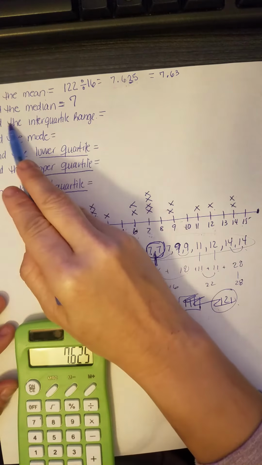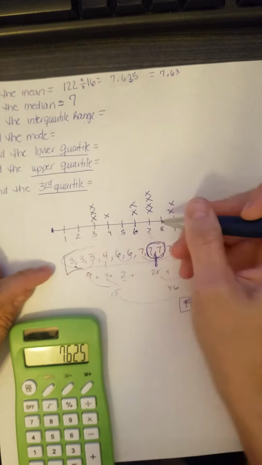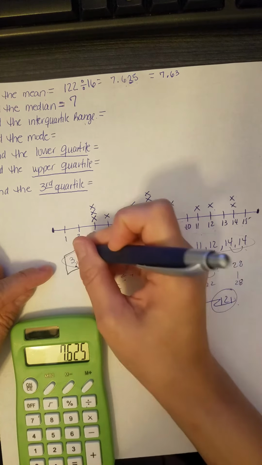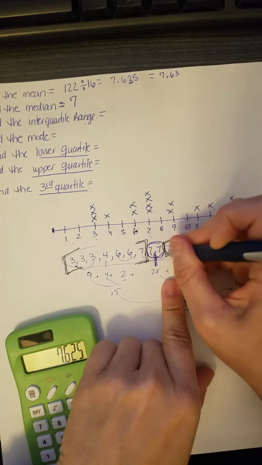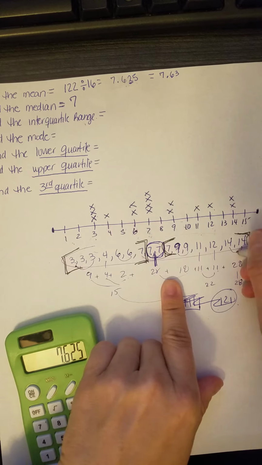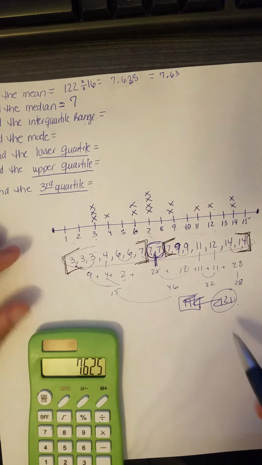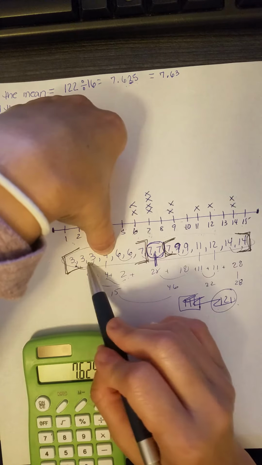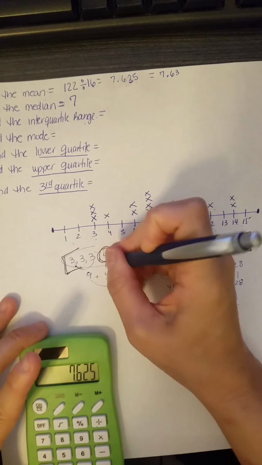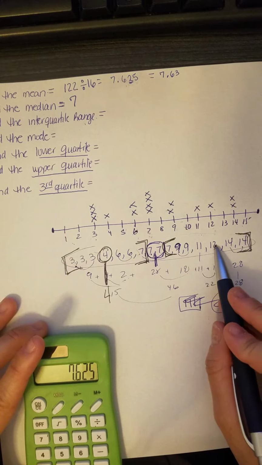Okay, find the interquartile range. Okay, for the interquartile range, I'm going to get these numbers here, and then I'm going to get these numbers here. And now I'm going to find my median of these over here. So the middle number here is going to be 4 because I have 3 on this side and 3 on this side. So it's 4. The median here is going to be 11.